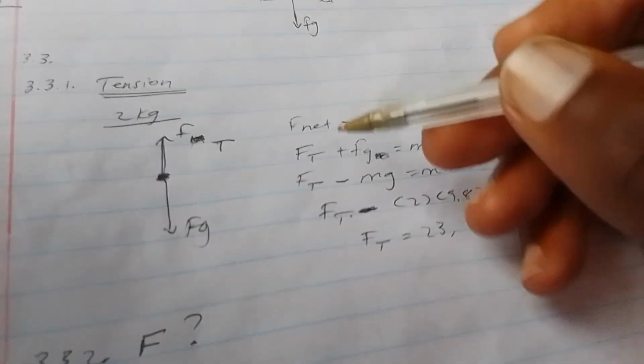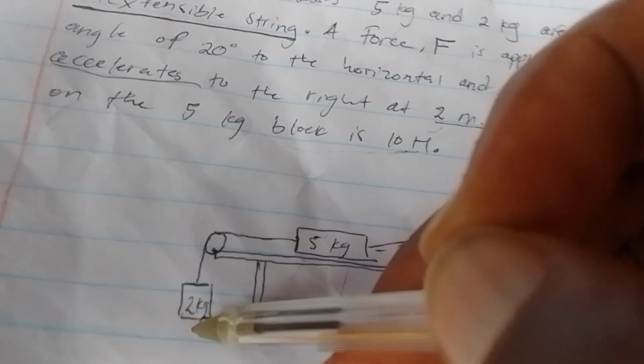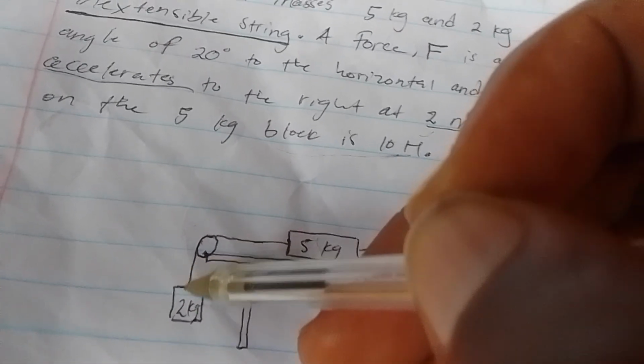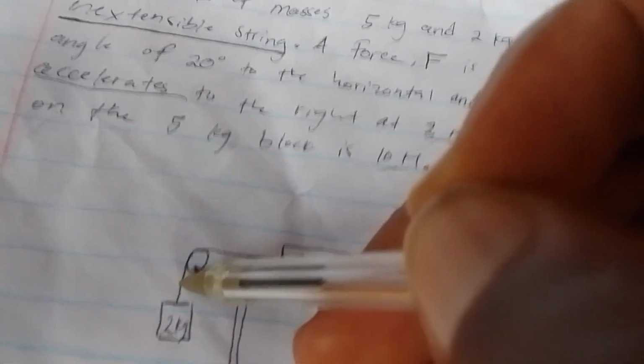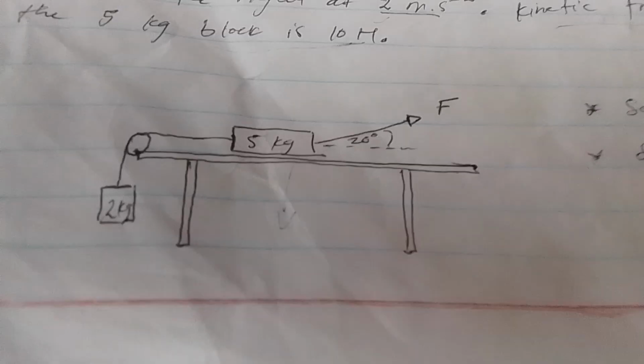So let's come to our 2 kg block. It's the simplest one. Let's not forget that our 2 kg block is hanging, which means the only forces acting here are the tensional force because of the rope, and the force of gravity. The force of gravity is always acting downward. So okay, let's draw our free body diagram on our 2 kg block. We have the tension Ft, and we have the Fg acting downward.